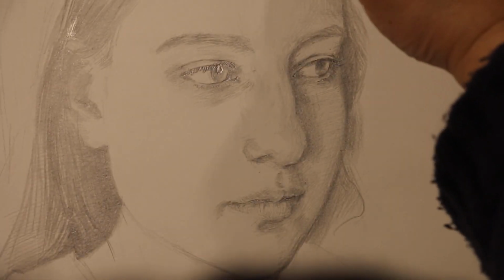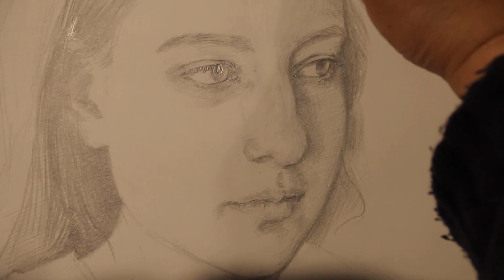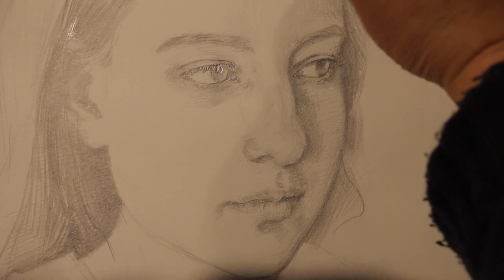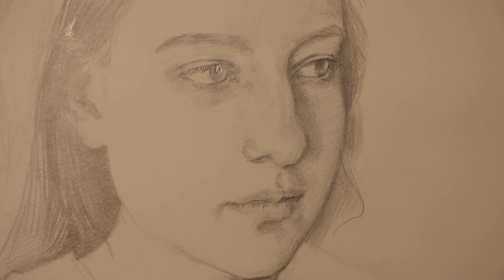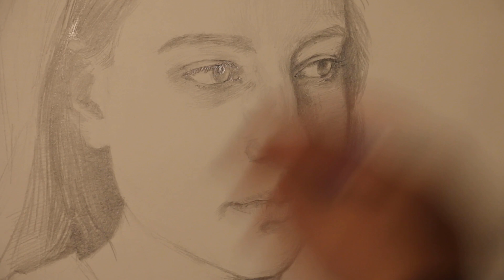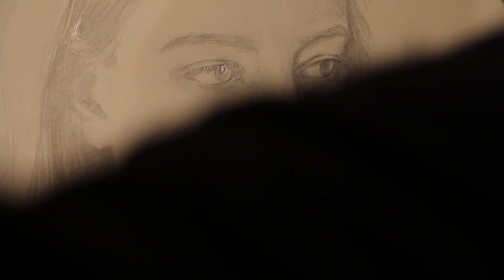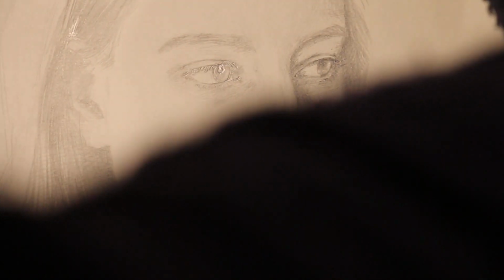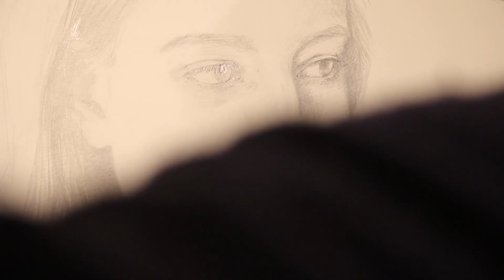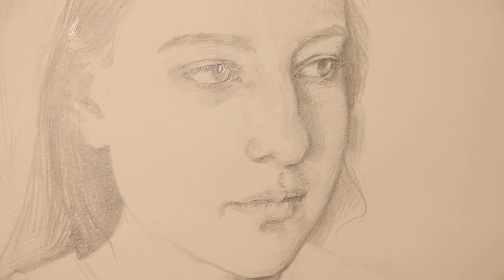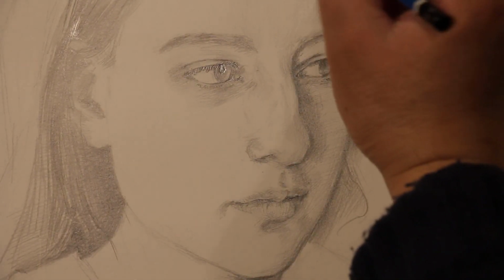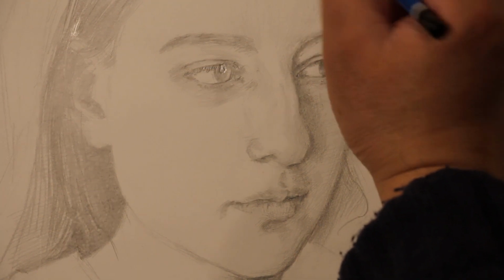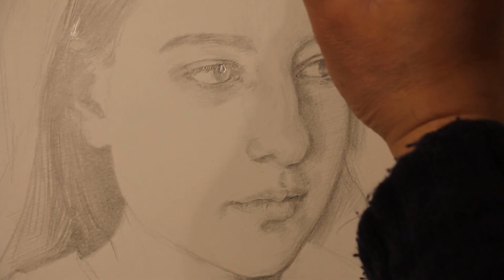And you can see the wrapping cloth on top of the hair, and it makes more shading. Here you can see the very small lines for the hairs.